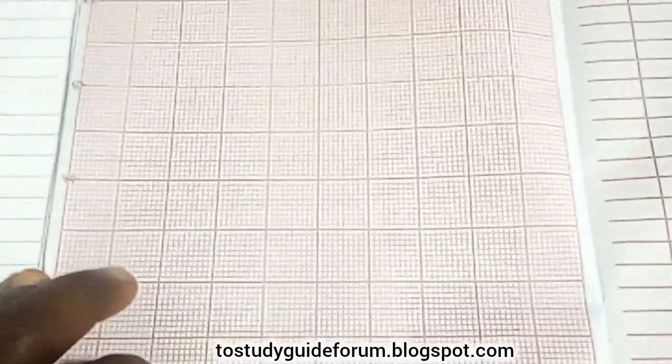So the next thing we are doing now is going over to the plotting. Now when we have 0.025, the mass, remember to put your m, the unit, this is in grams, so in g, and then we'll draw our Cartesian plane.